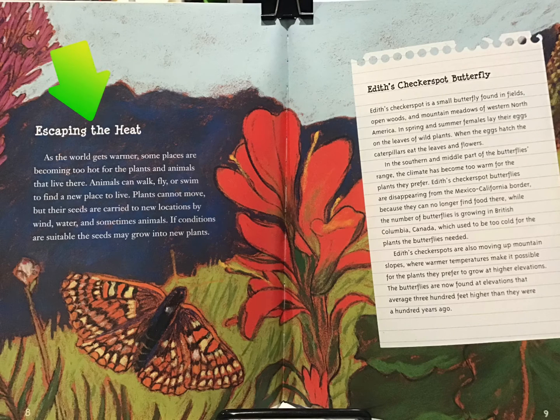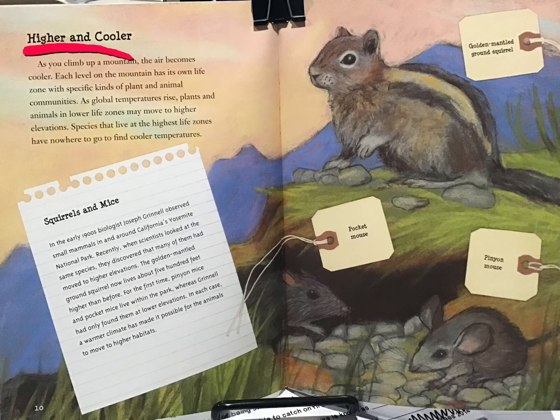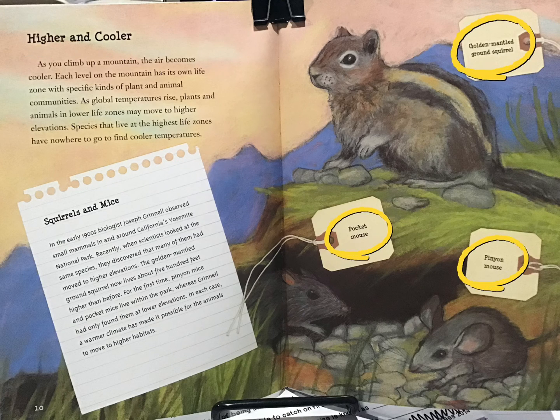This heading is called Escaping the Heat. Ooh, this section is called Higher and Cooler. And it looks like it's going to give information about squirrels and mice. Ooh, and over here it shows me pocket mouse, pinion mouse, and golden mantled ground squirrel. Interesting. These are the different types of squirrels and mice. I'm going to read this section. I'm interested.